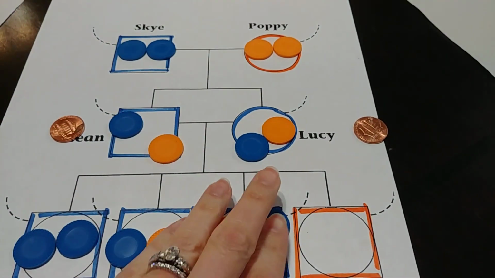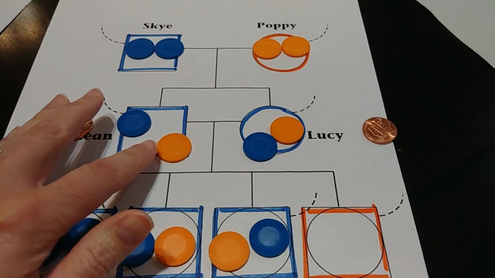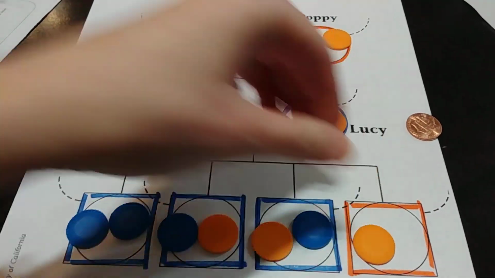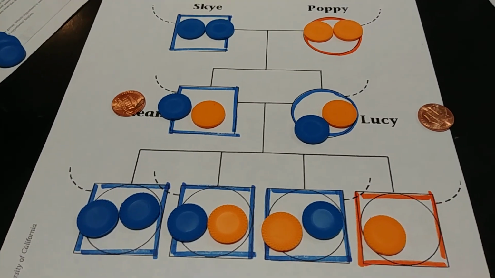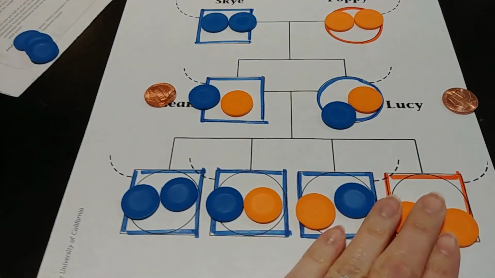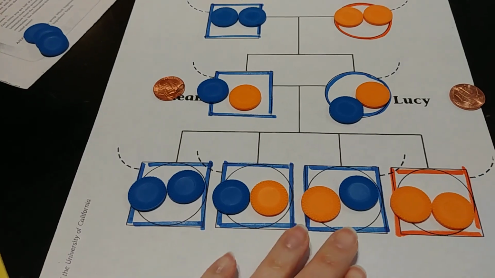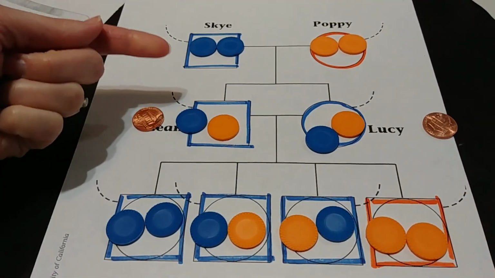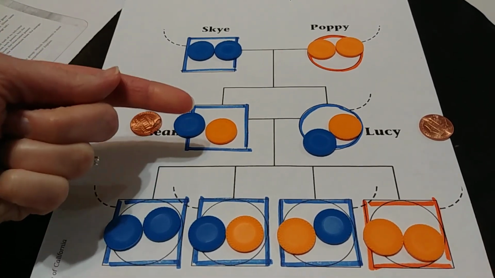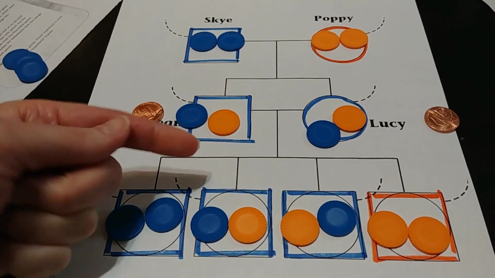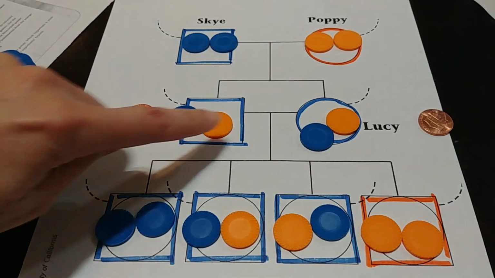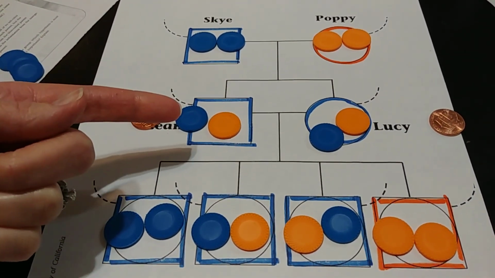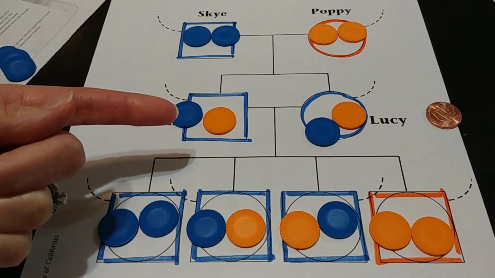And my last possible combination is that Ocean and Lucy could each give an orange allele, leaving this offspring as orange. So this is how we ended up with this 3/4 blue, 1/4 orange situation. This is what we consider to be skipping a generation, right? Ocean and Lucy still have the orange allele. We just don't see it physically. It's in their genetic makeup, but it's not something we see physically.